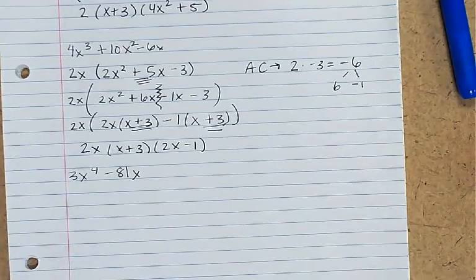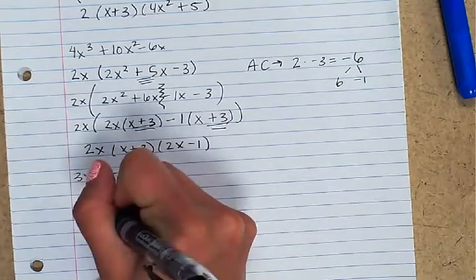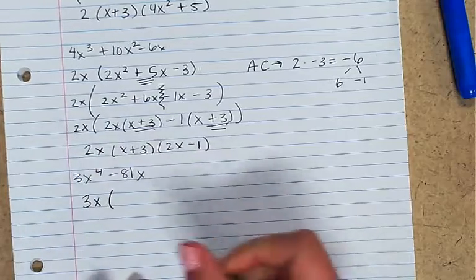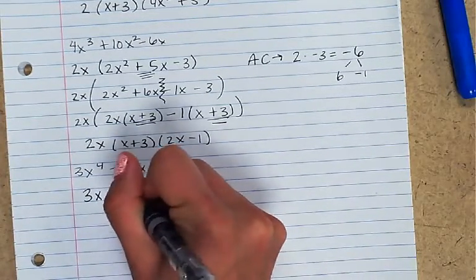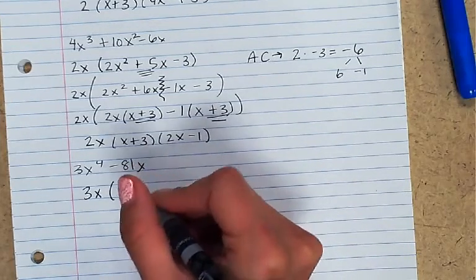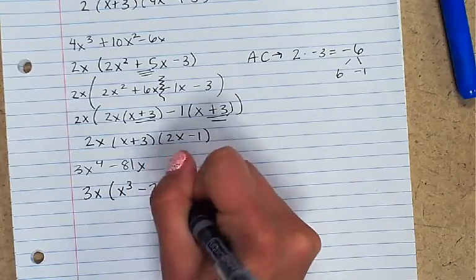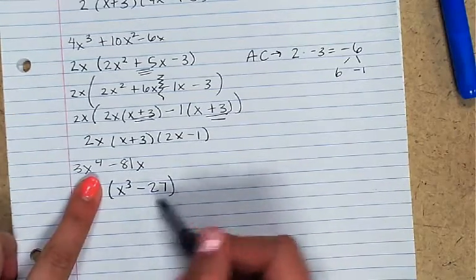Okay, last one. We have 3x to the 4th minus 81x. Let's decide what's the biggest thing that we can divide out of 3x to the 4th and 81x. They're both divisible by 3, and they both have at least one x on there, so we're going to divide that out. 3x to the 4th divided by 3x is going to give us x cubed. Negative 81x divided by 3x just gives us negative 27. So now we have two terms left in there.